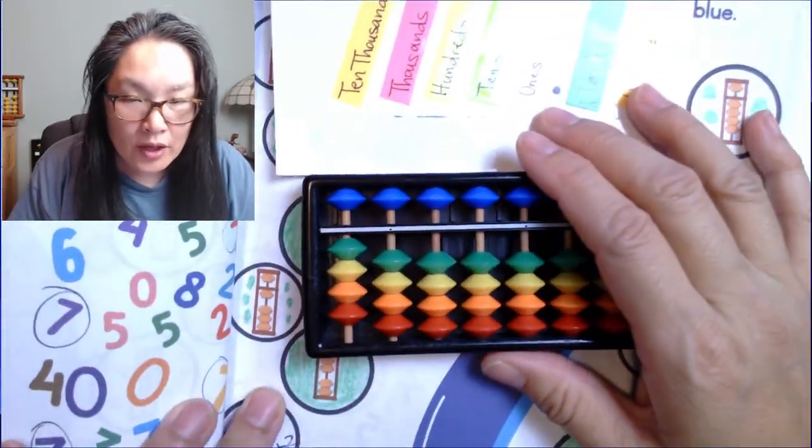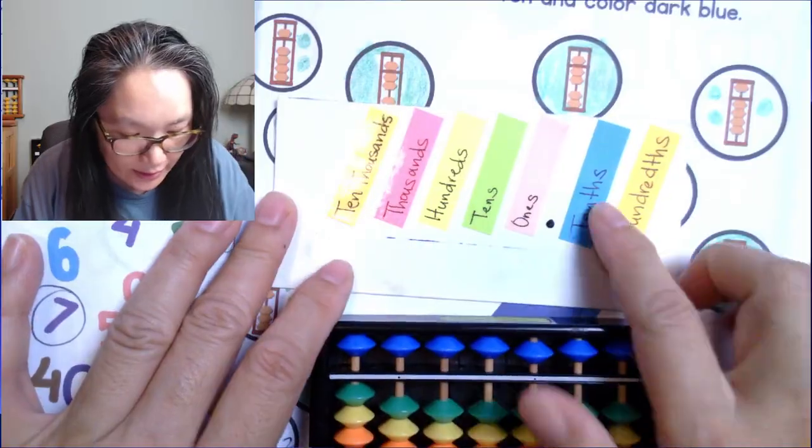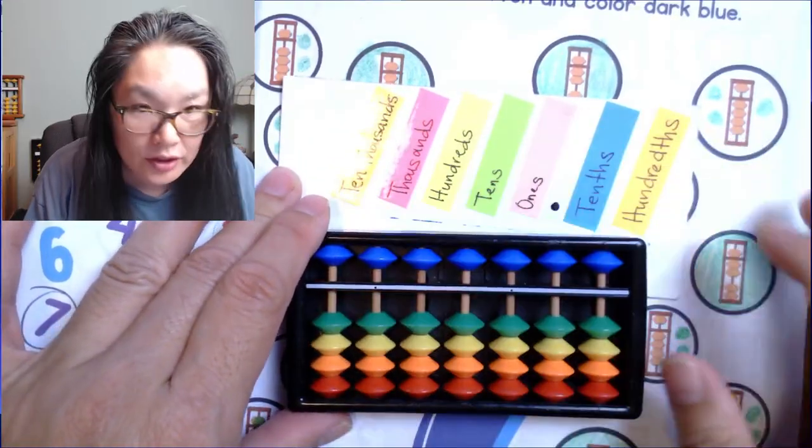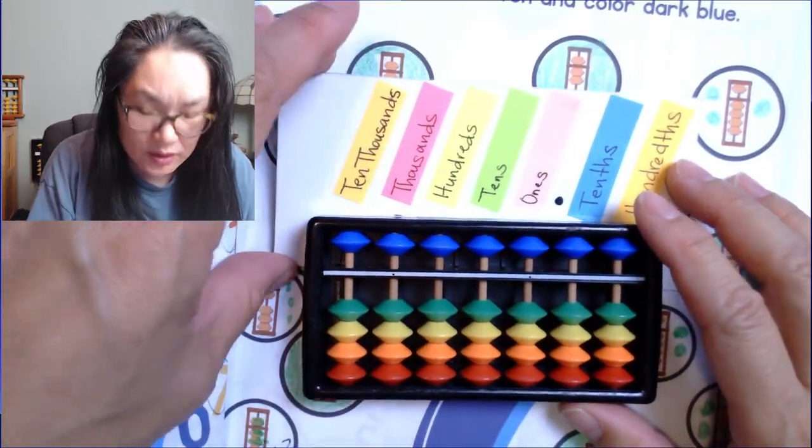Okay, so the first thing we're going to do is understand how to read the abacus. Are we okay? Do you know how to read the abacus? It makes sense, right? It's super easy.